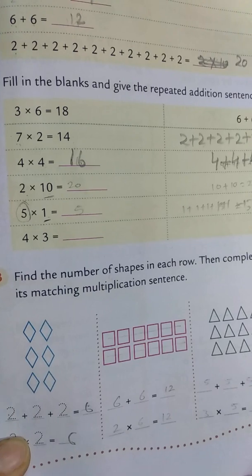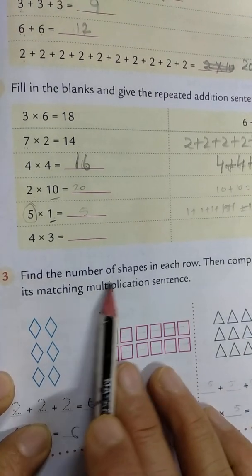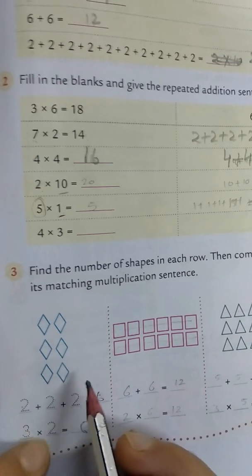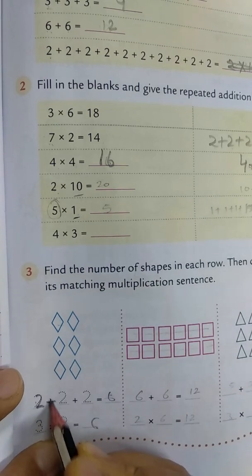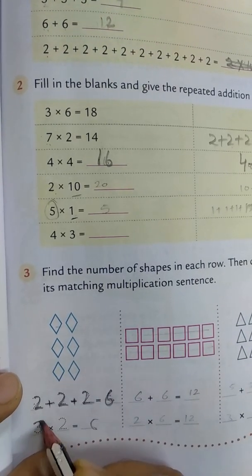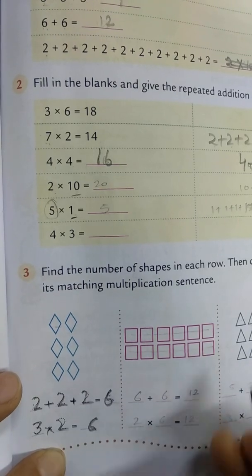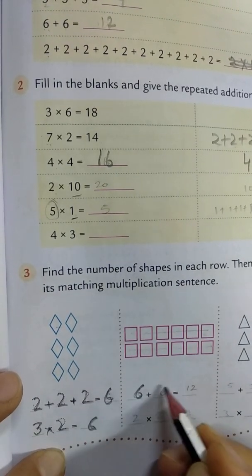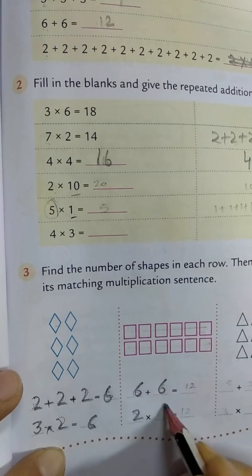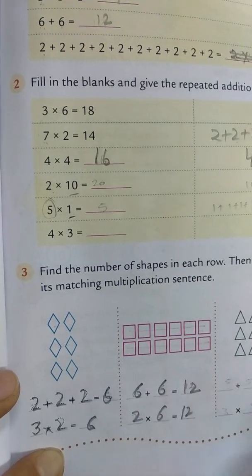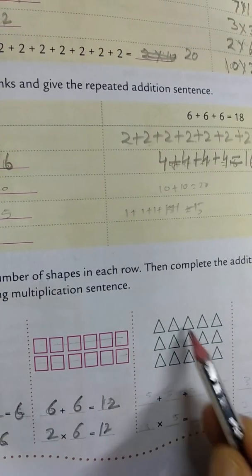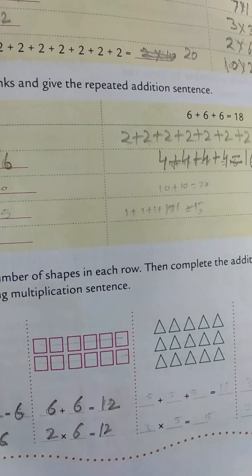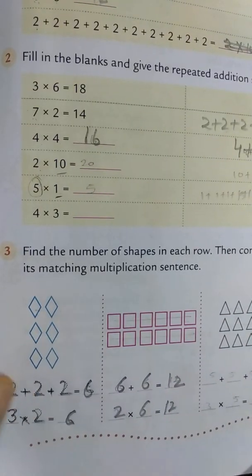Now we will start the next. Find the number of shapes in each row. Now you see here, 2 shapes in one row, 2 in the second, 2 in the third. So we can write it as 2 plus 2 plus 2, 6. Here it means 3 groups of 2. 3 2s are 6. In the same way, here are 6, second row also 6. 2 times 6 is equal to 12. Here also you can write 12. Same way you can do here. Count in the rows. There are 5, 5, 5, so 5 plus 5 plus 5. 3 into 5, 15. In the same way, the last part with circles you can do. So this way you can do page number 105.